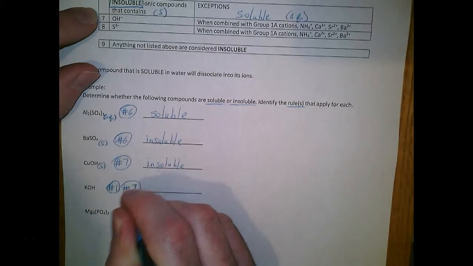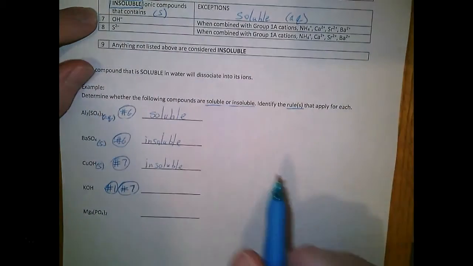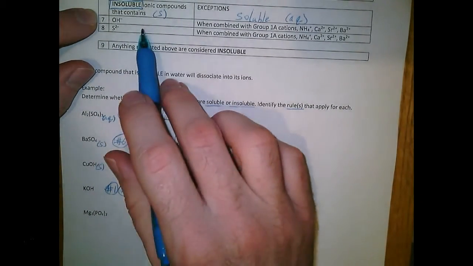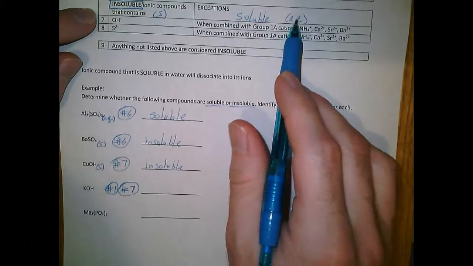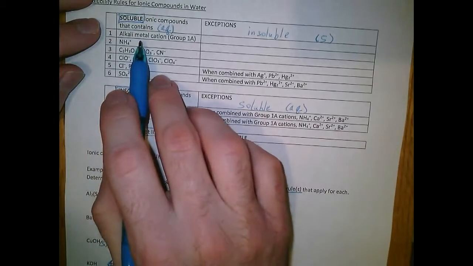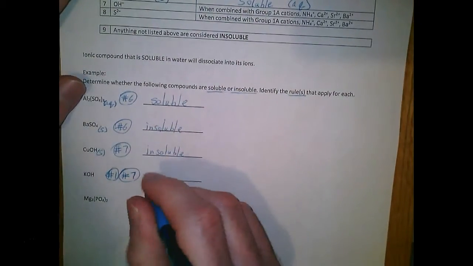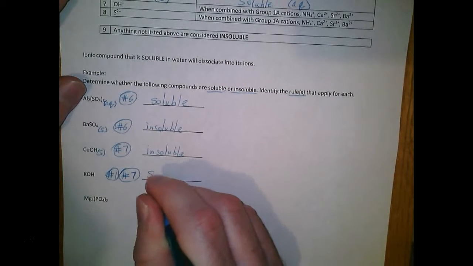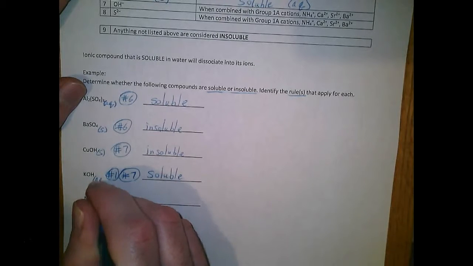And you'll find there's no contradiction here. OH tends to be insoluble, but if it's combined with a group 1A cation, it's soluble. Up here, alkali metal ions are always soluble. So we're going to say KOH is soluble, which means we need to put AQ.